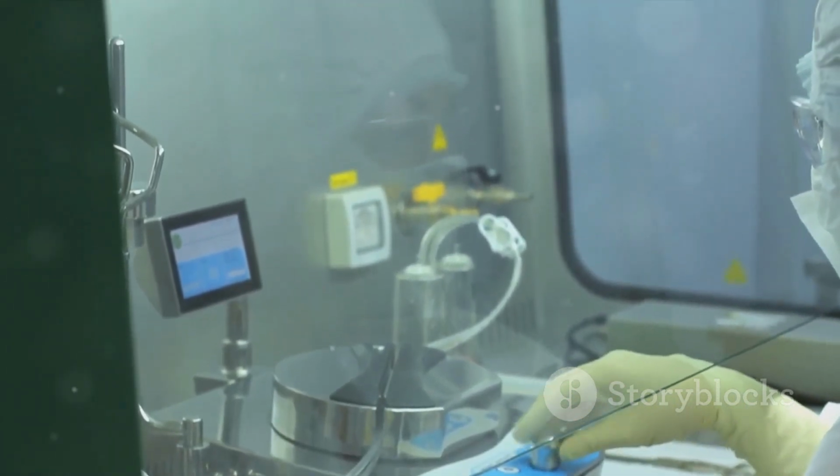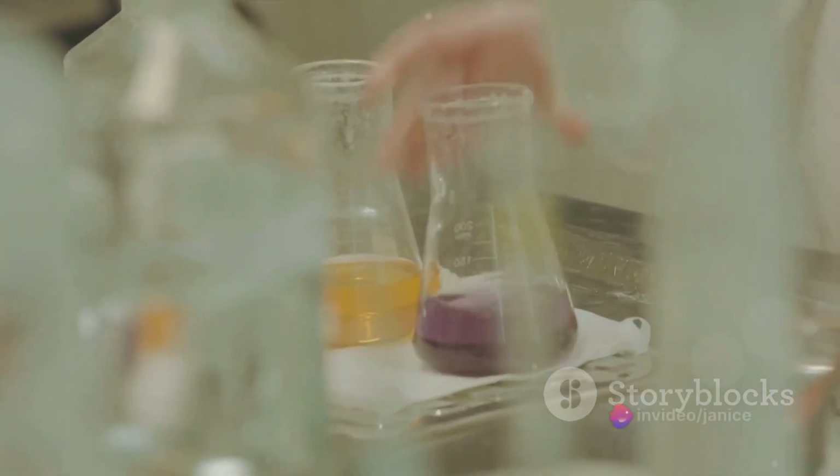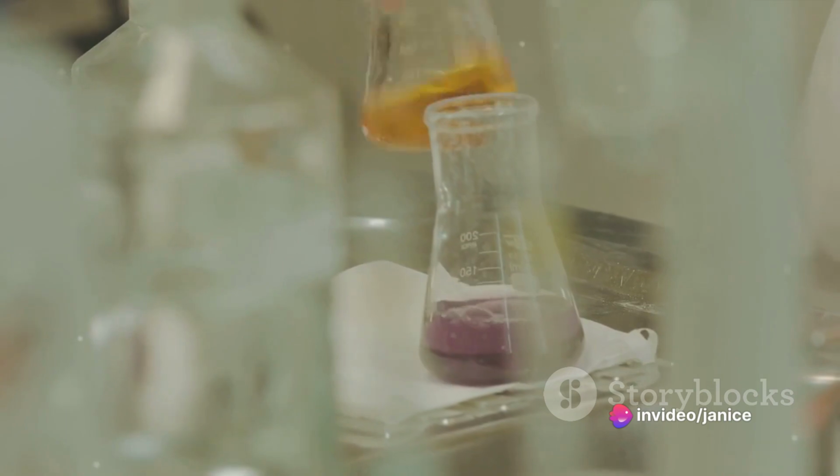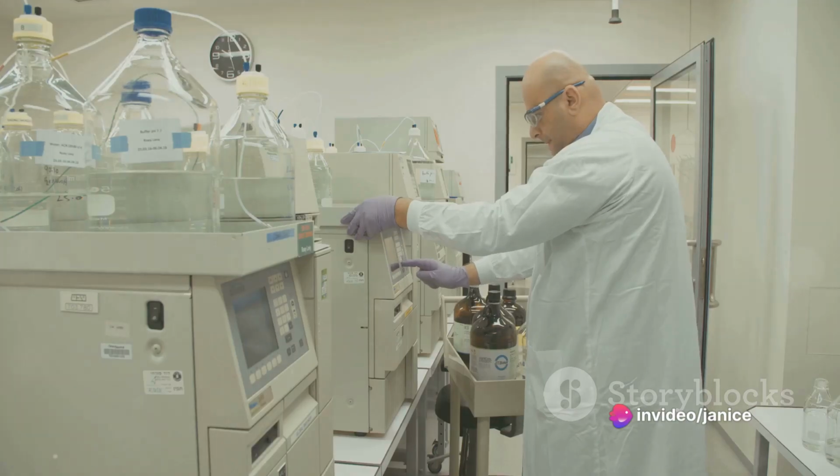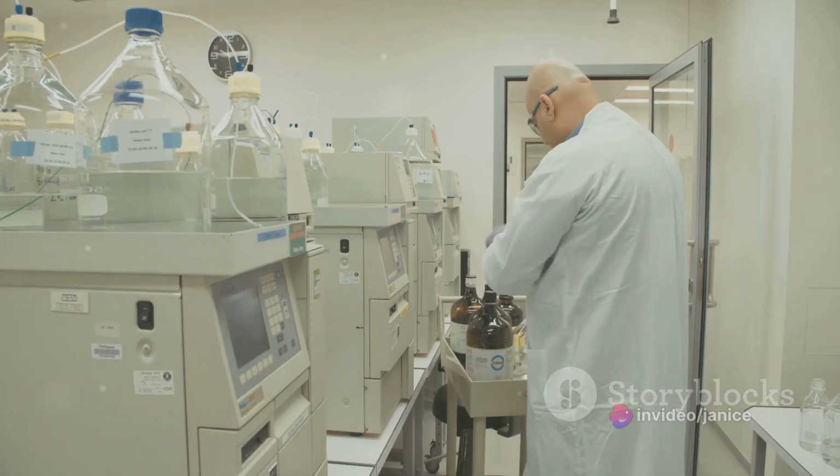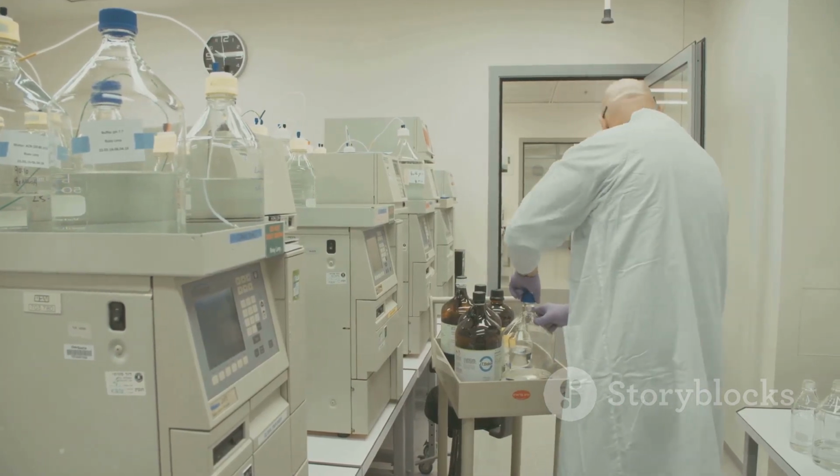In the grand scheme of things, analytical chemistry plays a crucial role in our everyday lives. From testing the quality of the air we breathe, the water we drink, and the food we eat, to developing new drugs and materials, the applications of analytical chemistry are vast and varied.